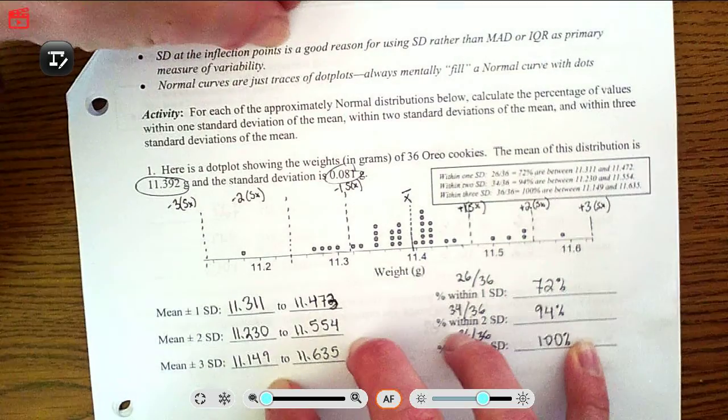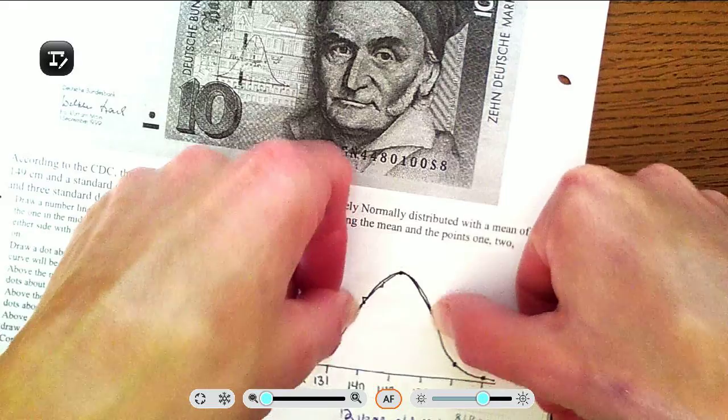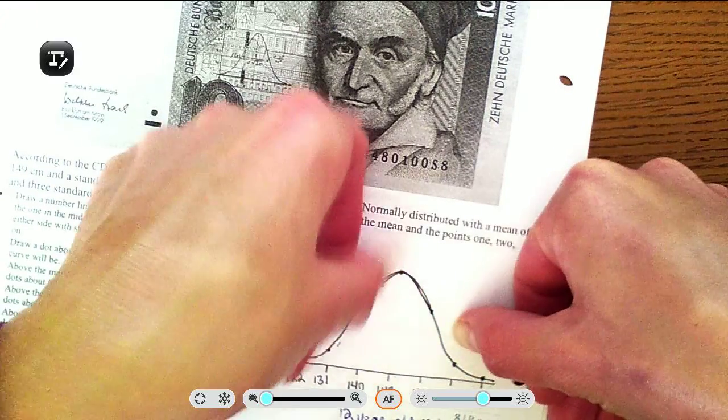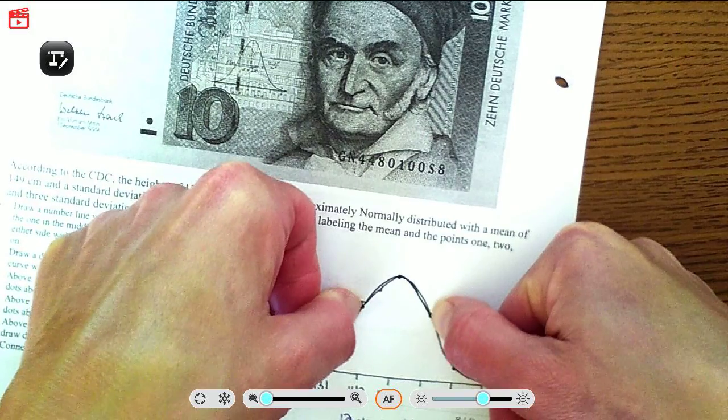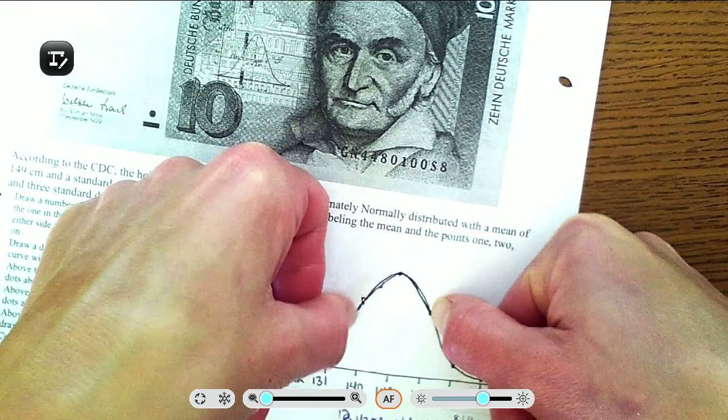Standard deviation at the inflection points. Standard deviation is right where the curve starts changing from concave to convex. So standard deviation occurs kind of in the middle of the flat part here.